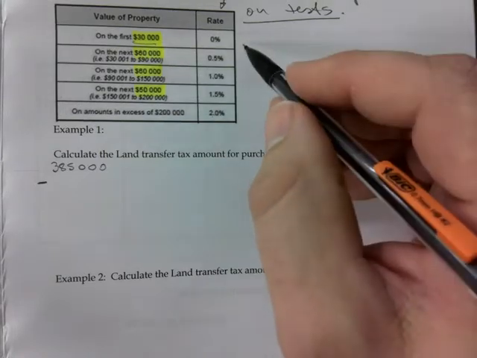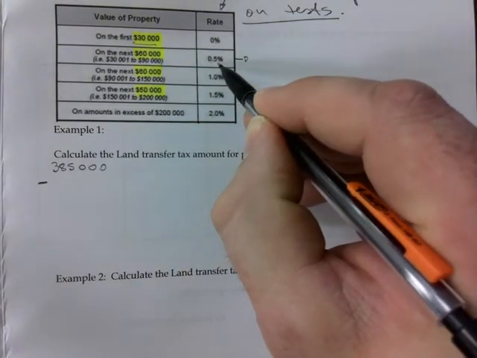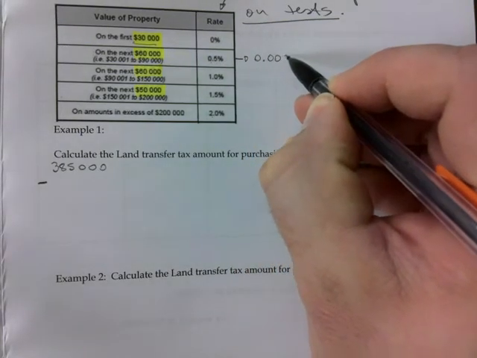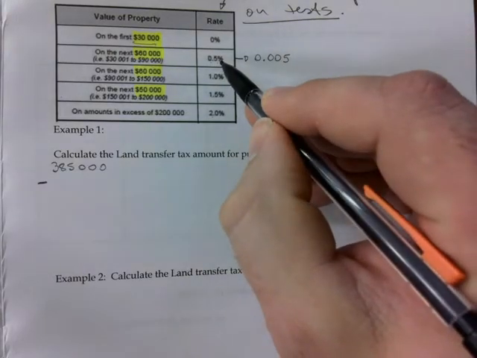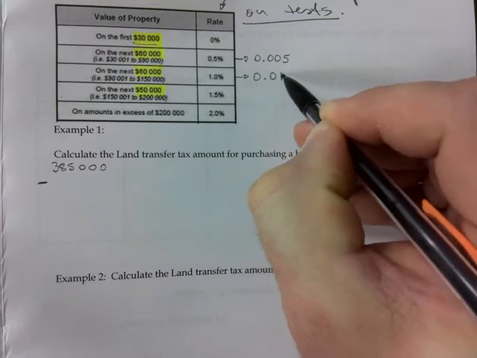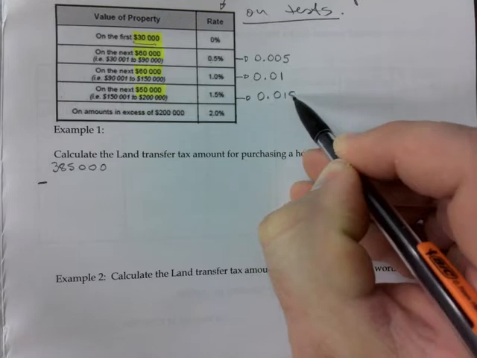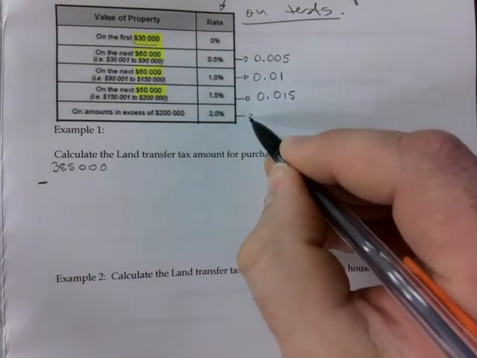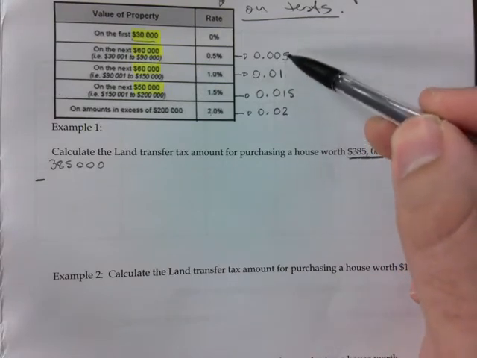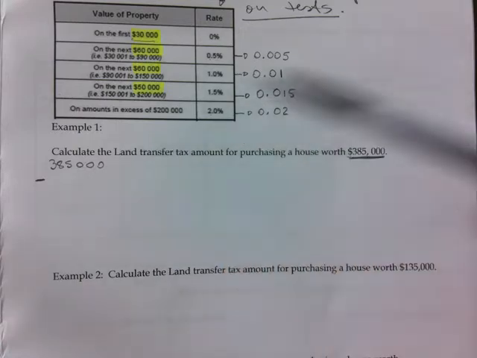Can I do one more thing? Let's turn this into a decimal. 0.5% as a decimal is 0.005. Right? If you divide this by 100, you get that. 1% is 0.01. 1.5% is 0.015. And 2% is 0.02. Okay? So these are the ones I'm going to be using because I don't want percentages when I'm working with dollar amounts.